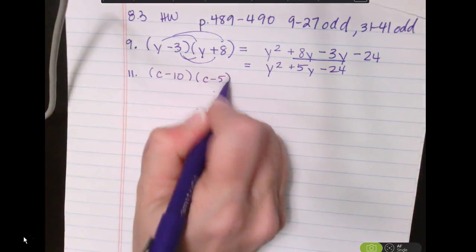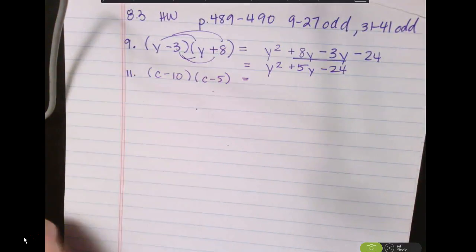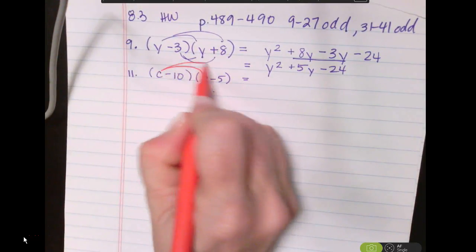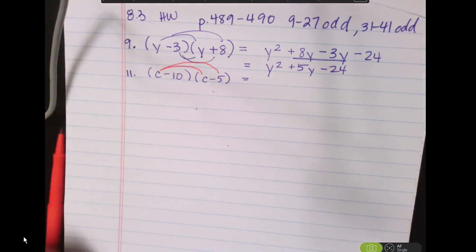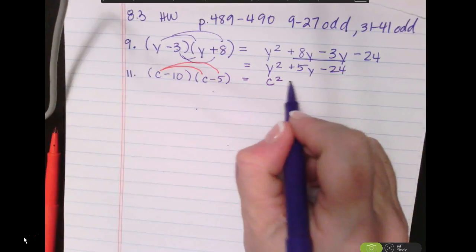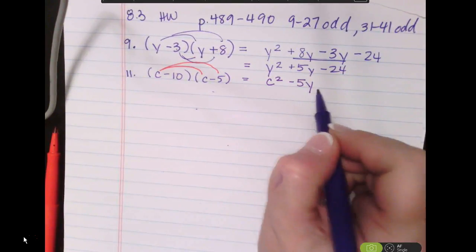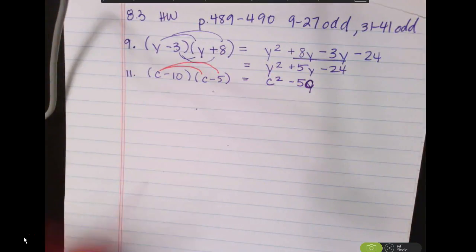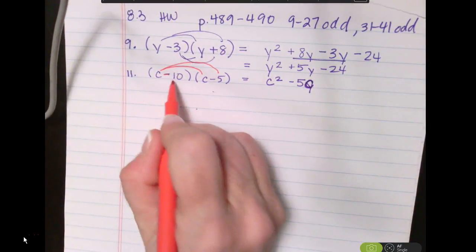Number 11, I've got c minus 10 times c minus 5. So let me show my distribution in another color. I'm going to do this first term times both of the terms inside the second parentheses. C times c is c squared. C times minus 5 is minus 5c. Then here I've got a minus 10.